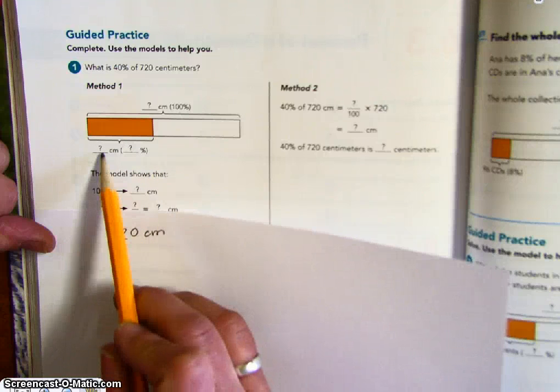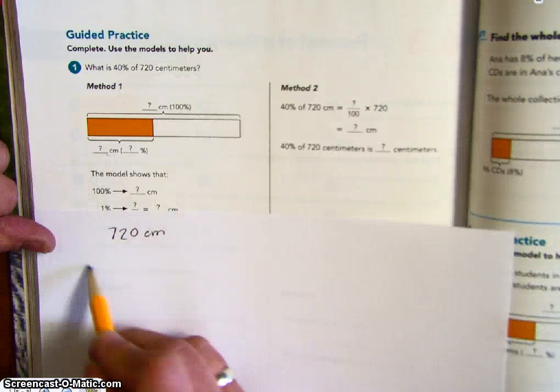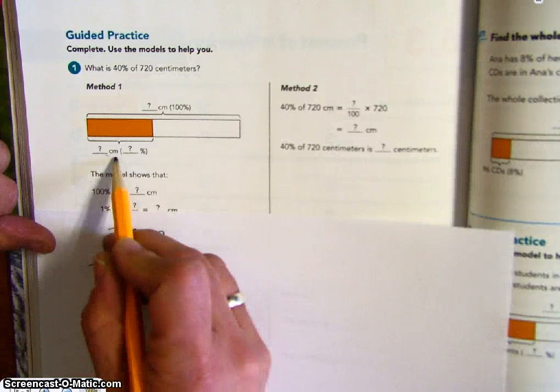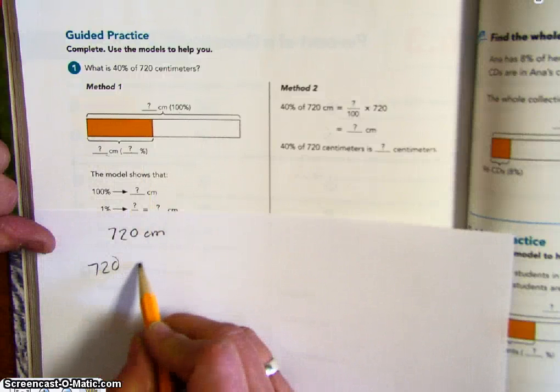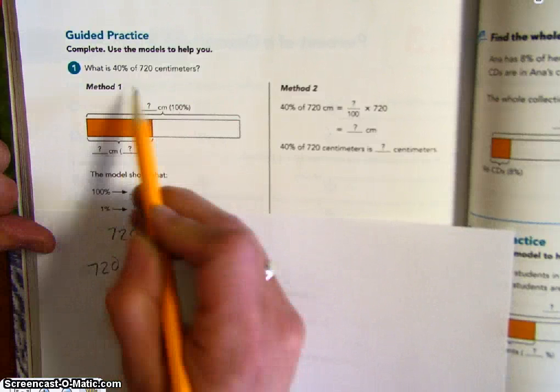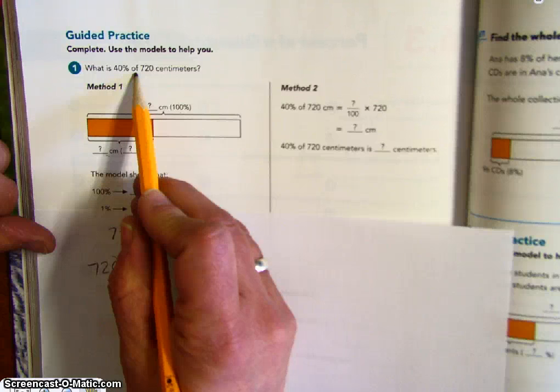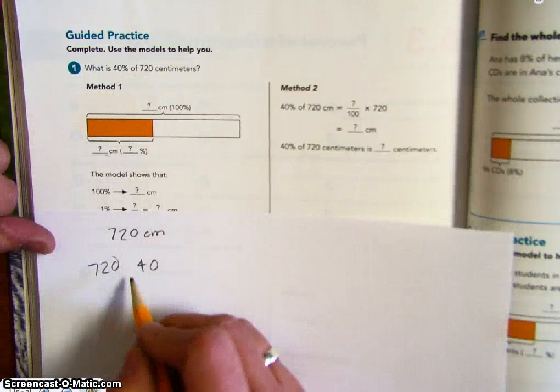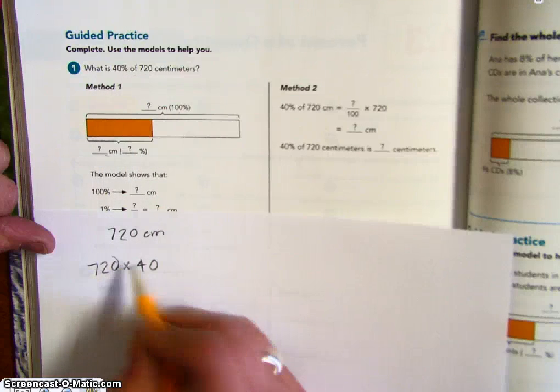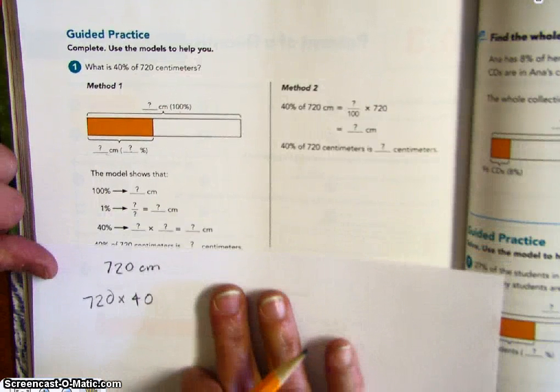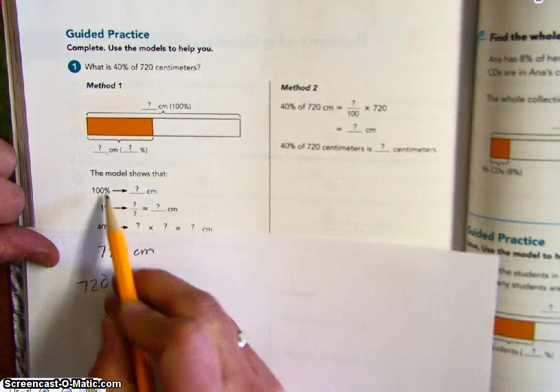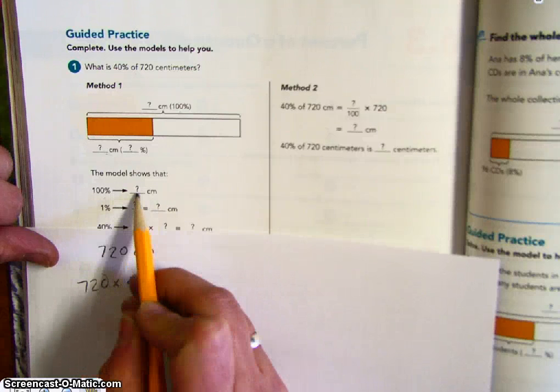So 720 centimeters is what you'd write in this box, and it wants 40% of that. And remember, the of means times. So essentially what we're going to do is times these, but there is one thing we need to do first. It's saying the model shows 100% of 720 centimeters.